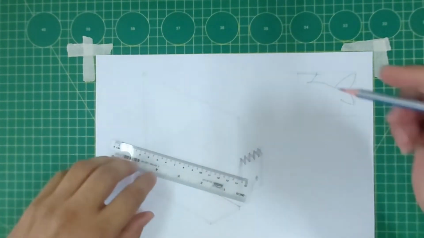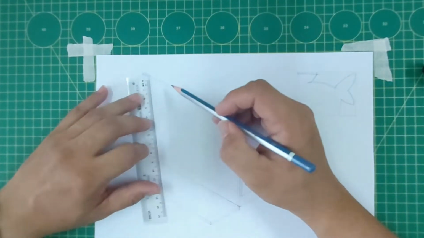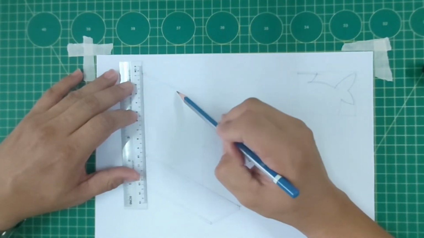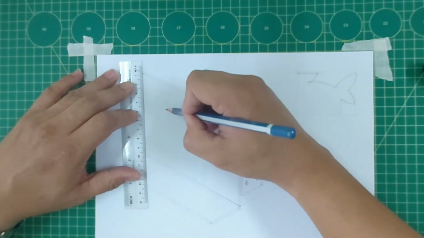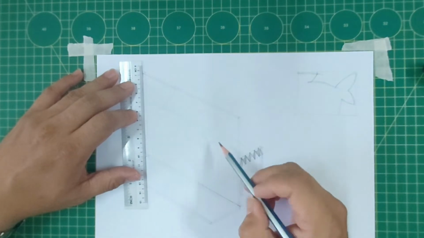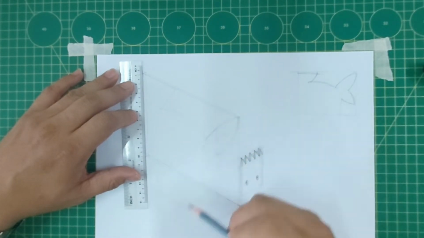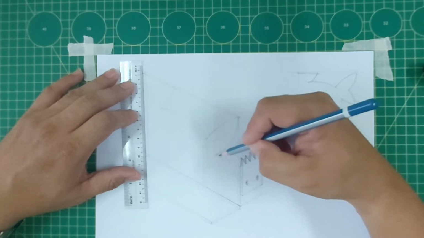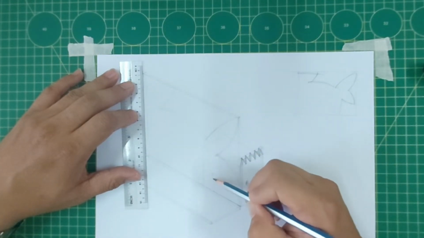So what I'll do is I'll just mark out quickly here, right? Then this part is slanted here. There is a curve followed by another curve here and another one here going down, and then close up.